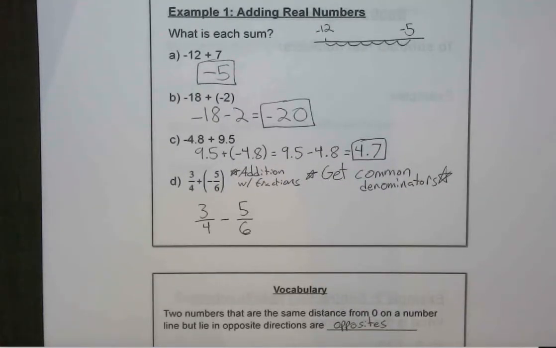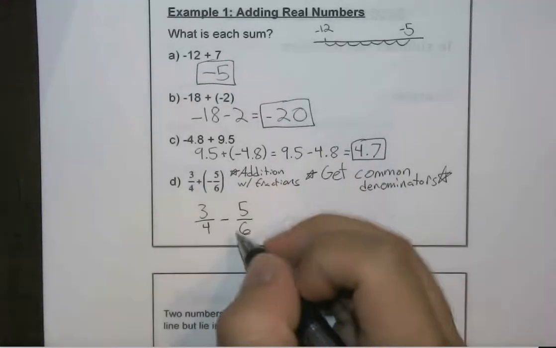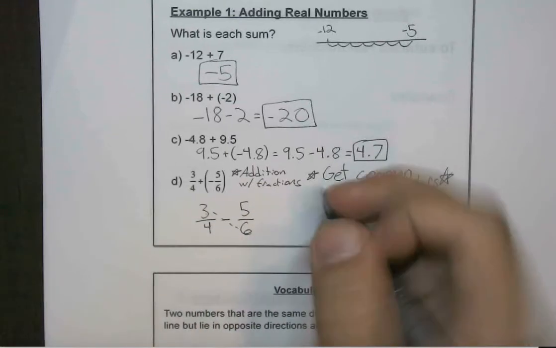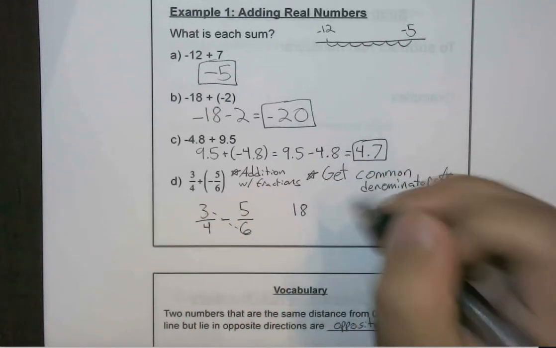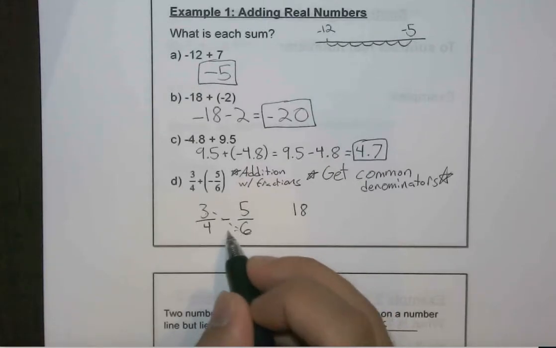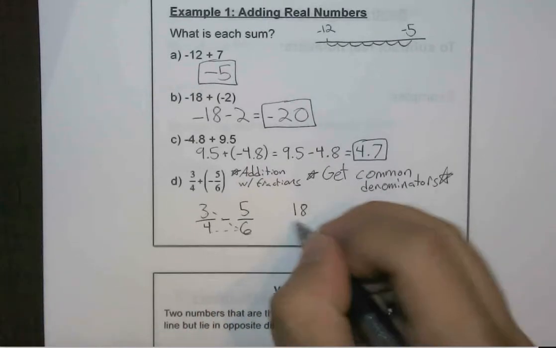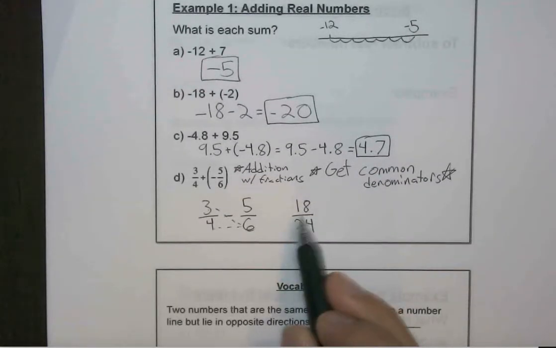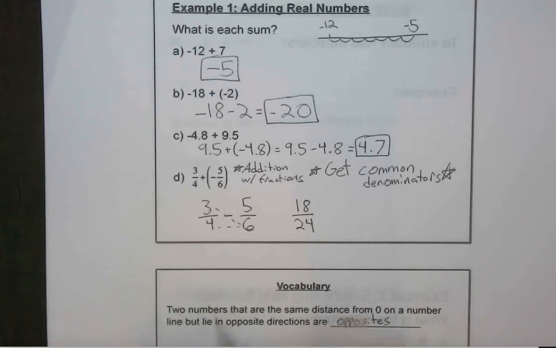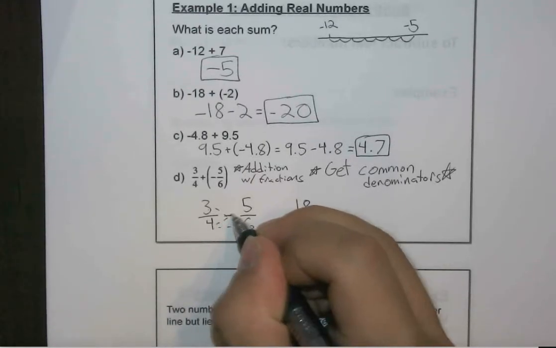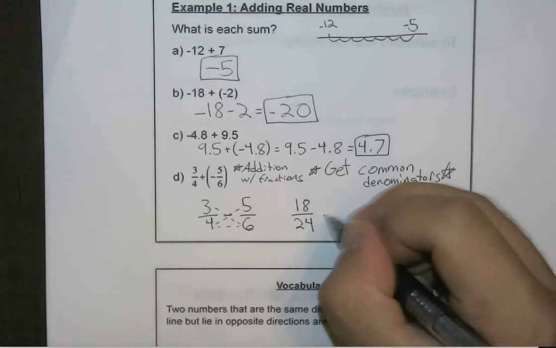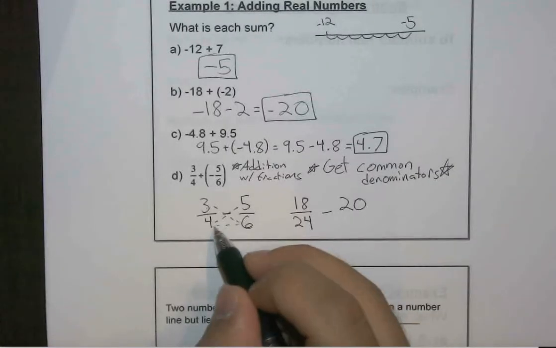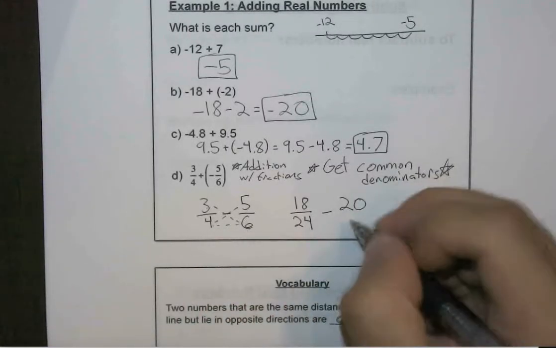We can get common denominators by cross multiplying. So 6, if we cross multiply that to 3, 3 times 6 is 18. If we cross multiply with the bottom part, 4 times 6 is 24. So this is an equivalent form of 3/4. If I then cross multiply 4 with this 5, still deducting, 4 times 5 gets you 20. Rightfully so, 4 times 6 on the other side gets you 24.